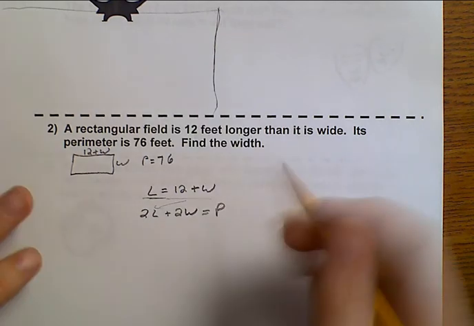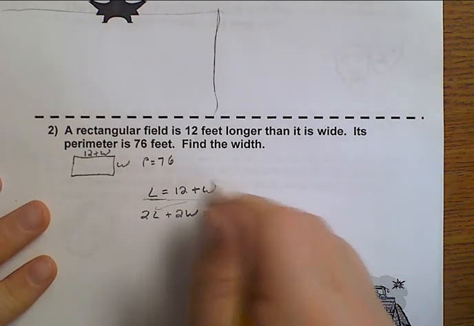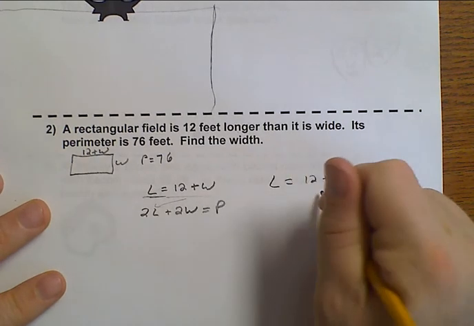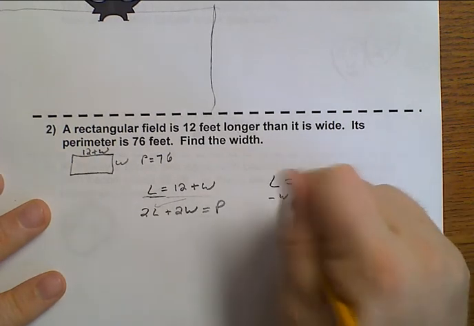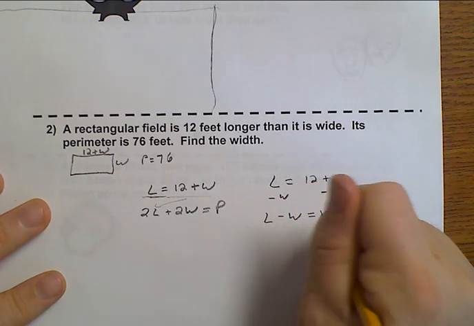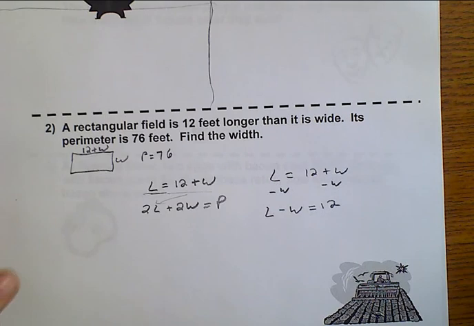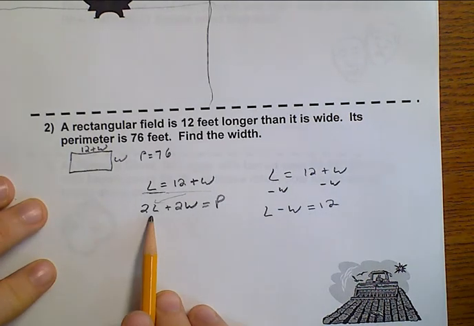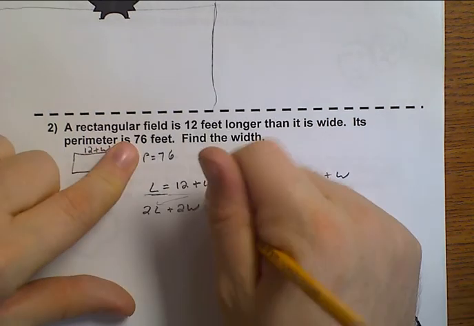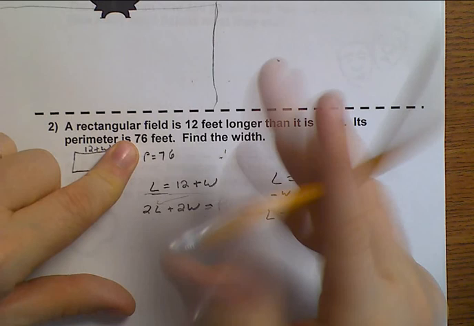What this involves is I need to move this W to the other side. So L equals 12 plus W. If I subtract W from both sides, I get that L minus W equals 12. And so now I have my two equations. 2L plus 2W equals perimeter, which we already know is 76.